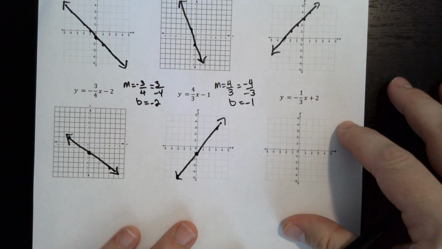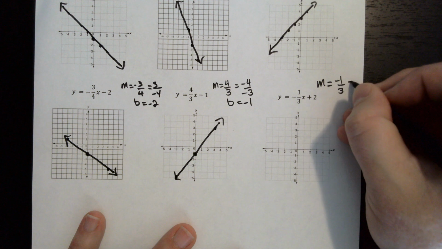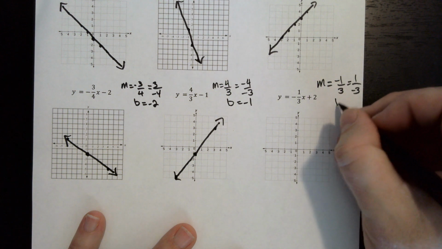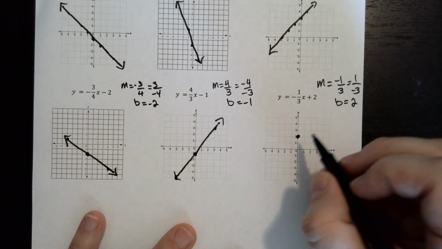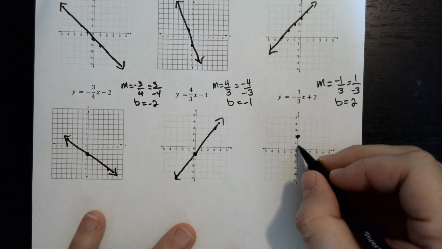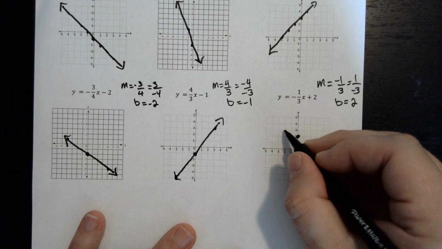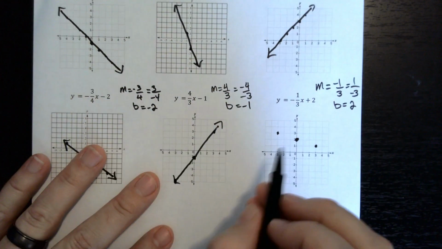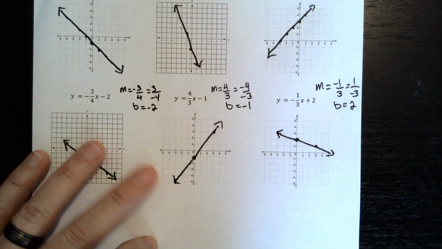And then one last one. We've got m is equal to -1 over 3 or 1 over -3, and b, our y-intercept, is equal to 2. So I'll hit the 2 right there, and I can either go down 1 and 3 right, or I can go up 1 and 3 left. And there is my line, and that's it.